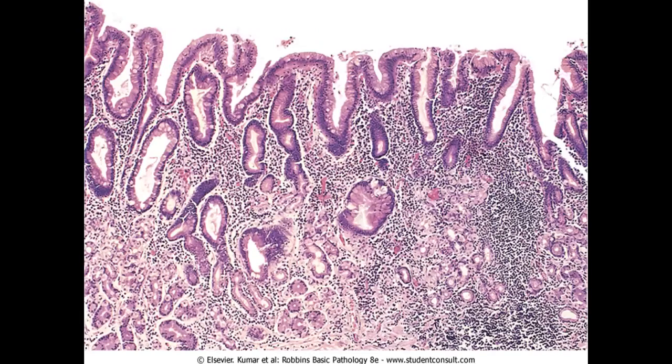So this is the microscopic appearance of autoimmune gastritis. Mucosal fold atrophy and subepithelial lymphocytic and macrophage infiltration.